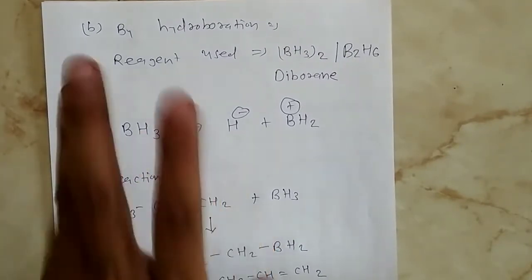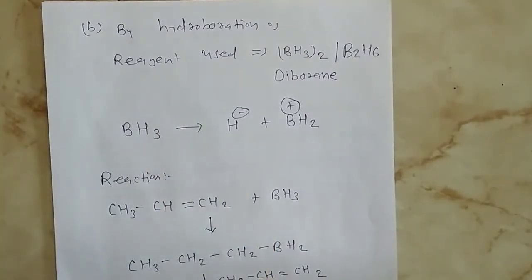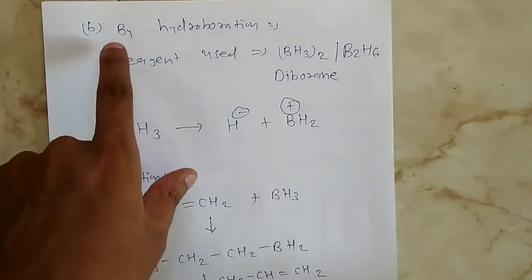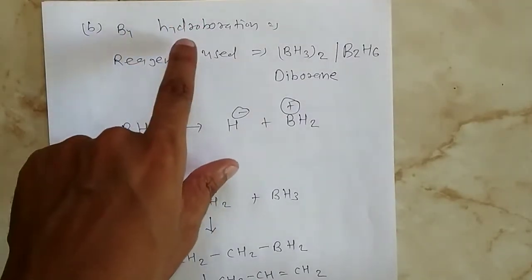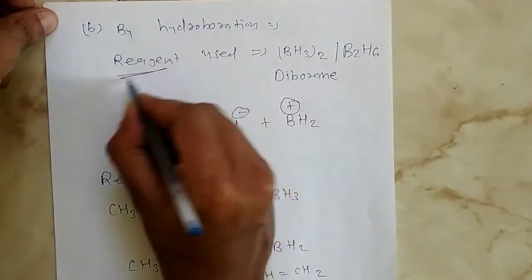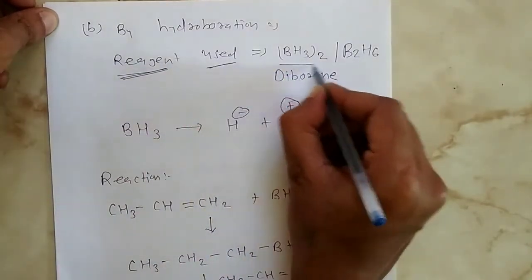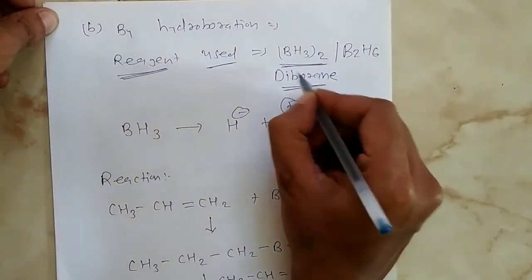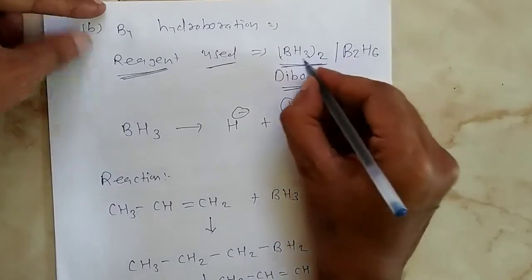Now the second method, to prepare alcohol from alkene. Again we are preparing alcohol only here from alkene. So the second method is by hydroboration. Now this method is new. Here the reagent used is diborane.